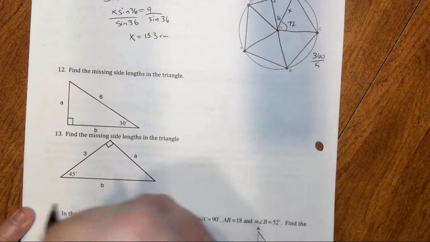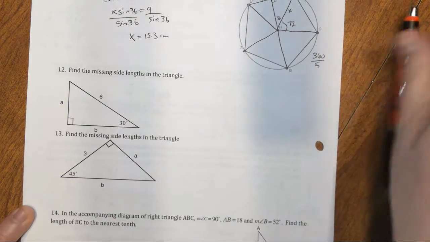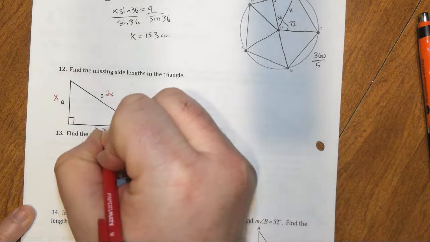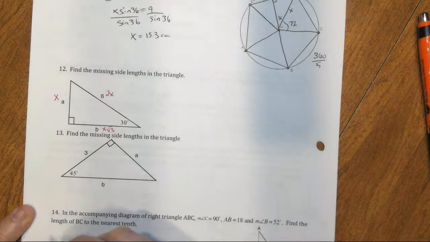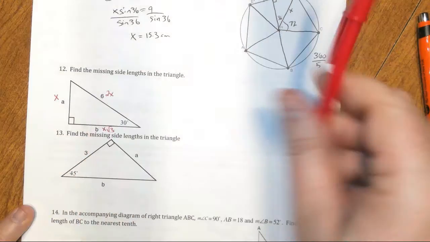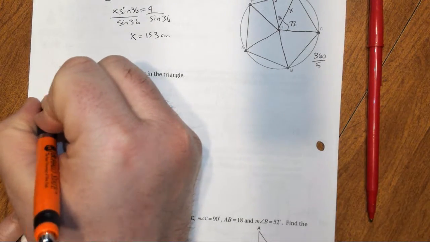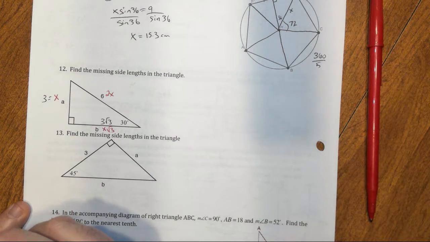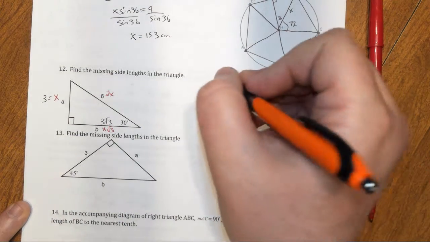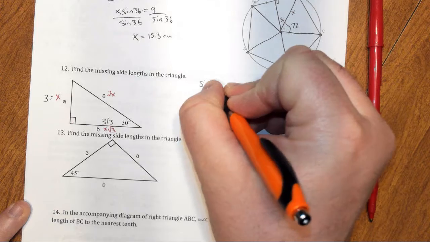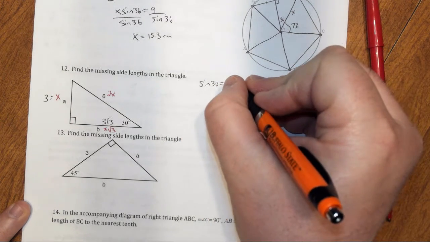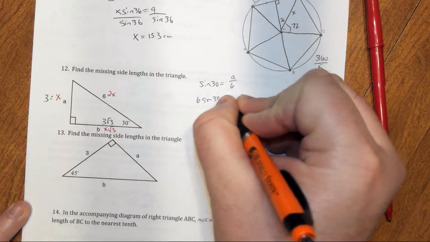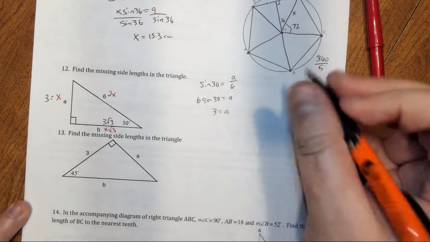So in a 30, 60, 90, remember the pattern is x, 2x, and x radical 3. Okay, so if this is 6, that means x is 3, and that this is 3 radical 3. And if you forgot, we could do some SOHCAHTOA. So I could do the sine of 30 is equal to a over 6. So 6 sine of 30 is going to equal a. That's where the 3 comes from.